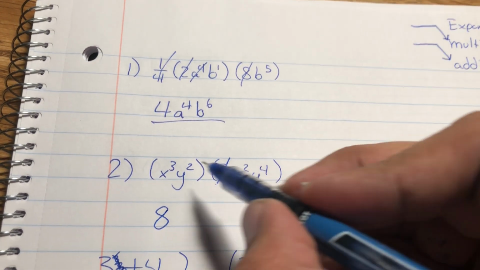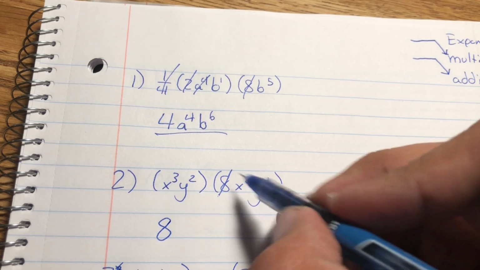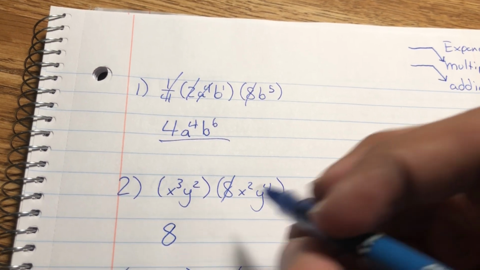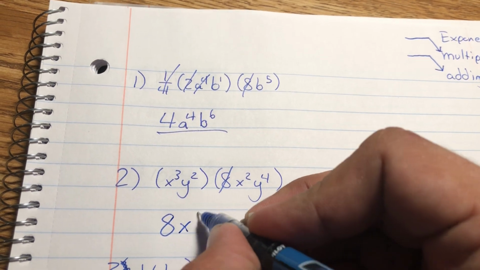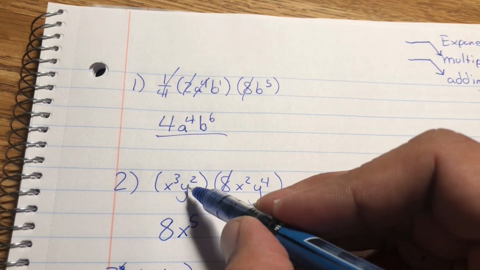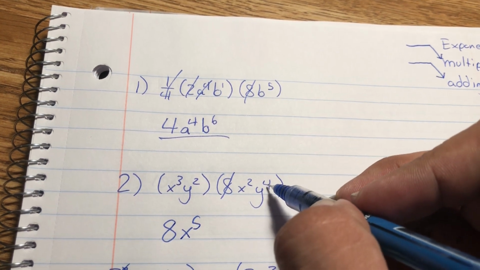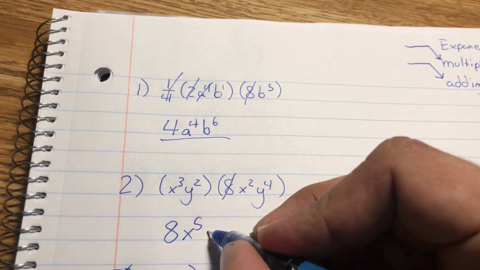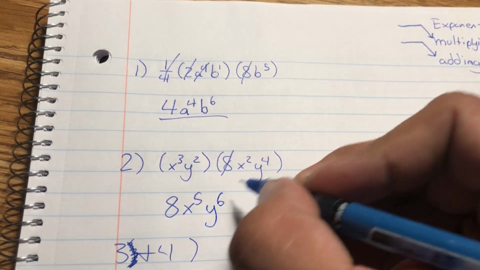Let's deal with x's. Now x to the 3rd is multiplying with x to the 2nd, right? And when it's multiplying, they actually add. So this is going to end up to be x to the 5th. Y to the 2nd power multiplied by y to the 4th power, they're multiplying, which means the exponents are adding. So y to the 6th.